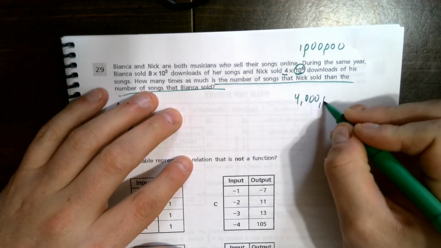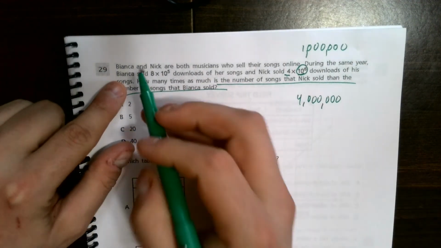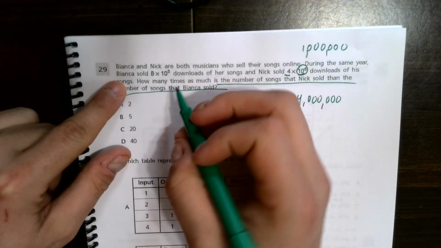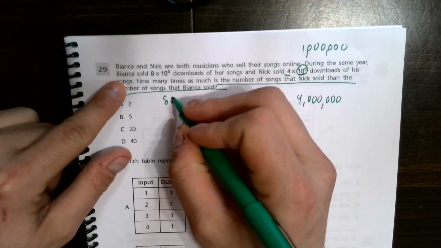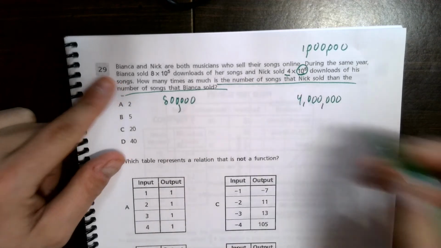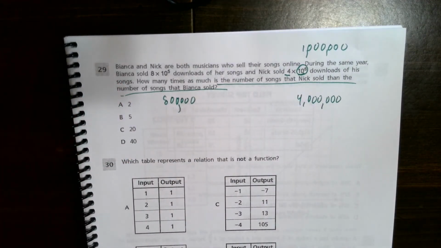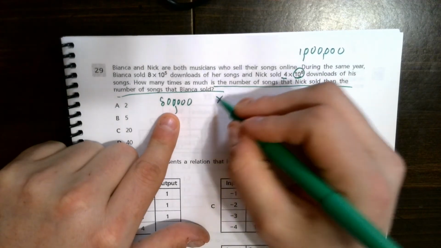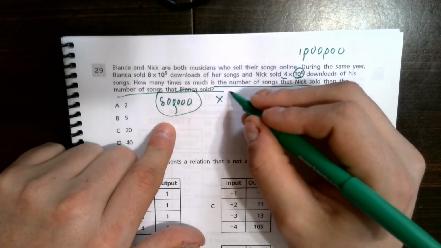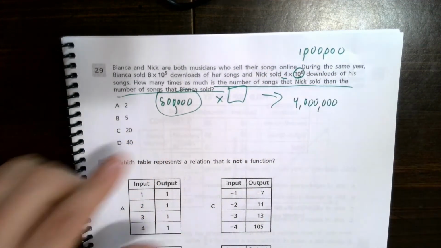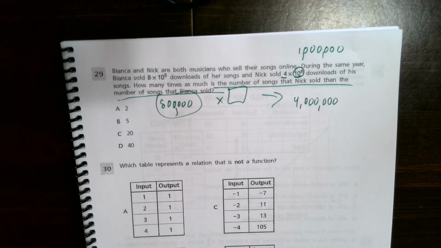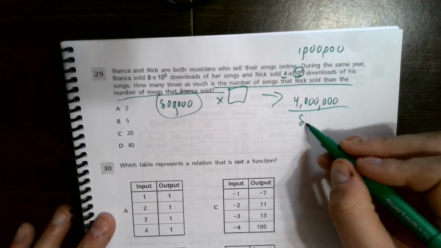Bianca is 8 times 10 to the 5, so this would be an 8 with 5 zeros. And it wants to know how many times. So basically, what would I multiply 800,000 by to get 4 million? You do the opposite of multiplying, which is divide.